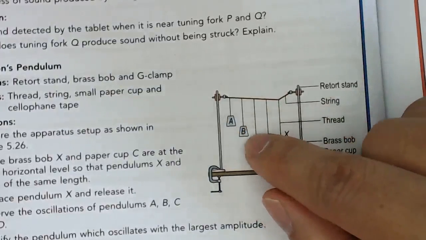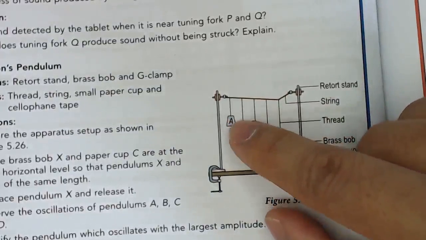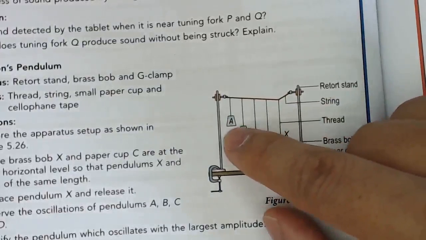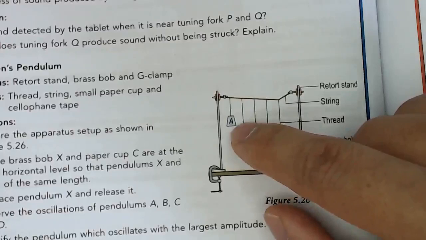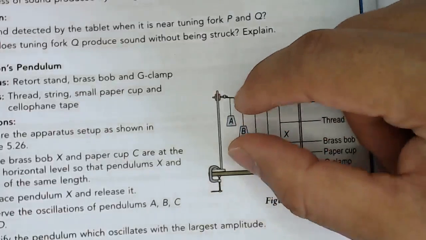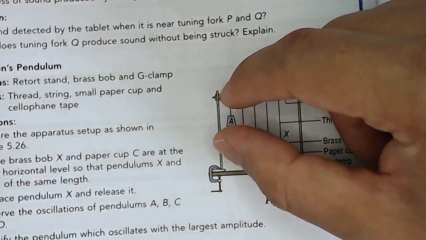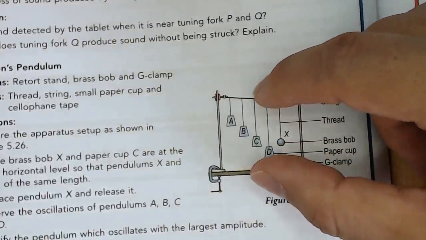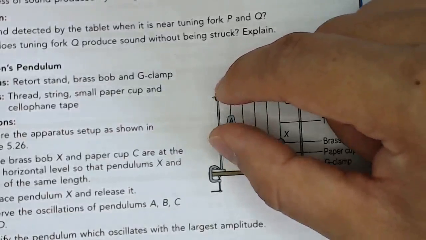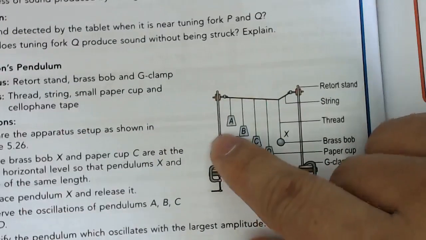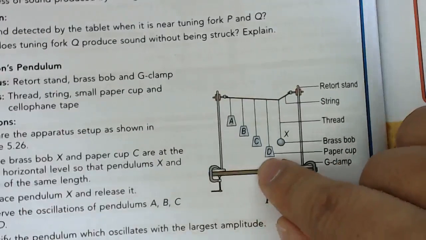Can you imagine how to make the pendulum go faster? Is it when we use a short string or a long string? Which one is going to oscillate faster? Is it the short string, pendulum A, or pendulum D?